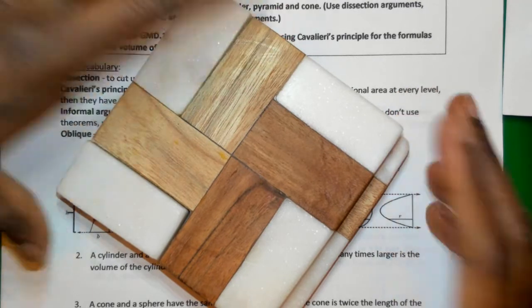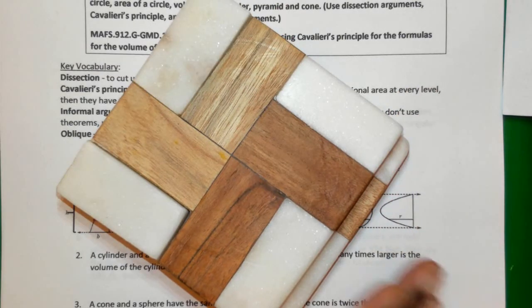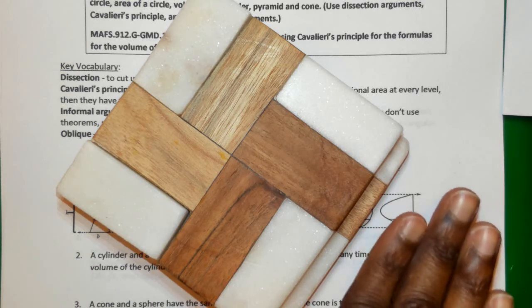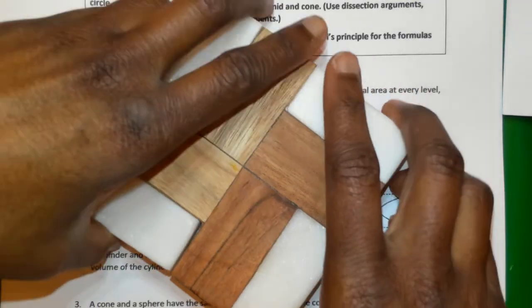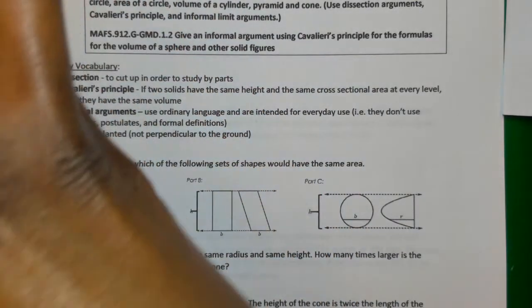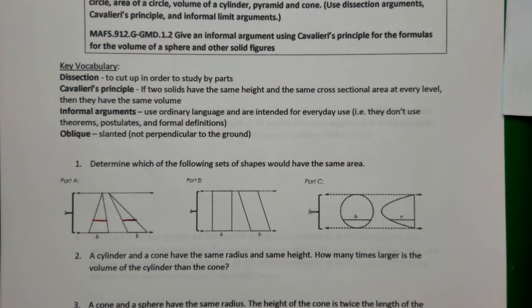Even if it's slanted, the volume is still the same, because really you're just doing the same cross-sectional area every time you move up the figure. So volume equals the cross-sectional area times the height. As long as the two objects are the same height, even if you slide it over like a stack of pennies, it's going to have the same volume, even if they're not all in line on top of each other.